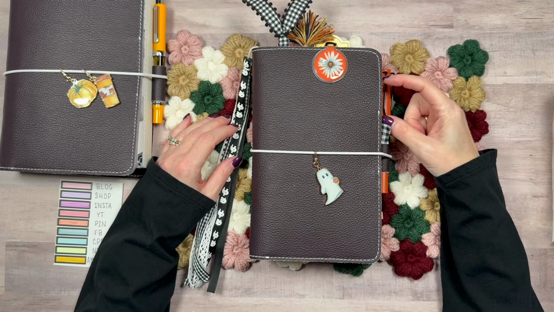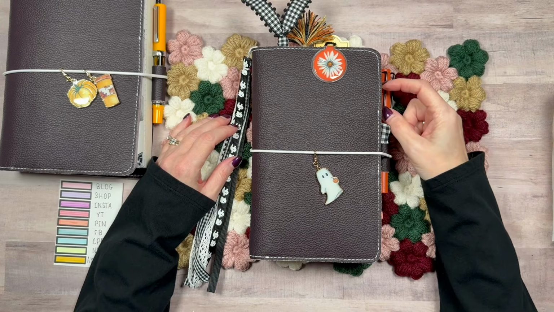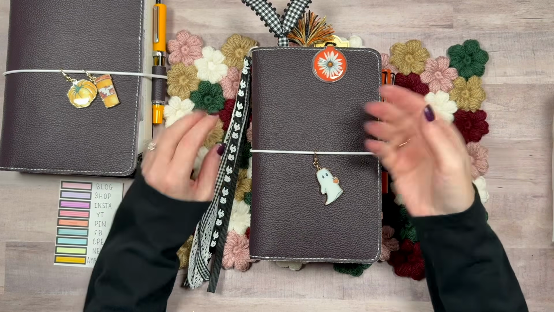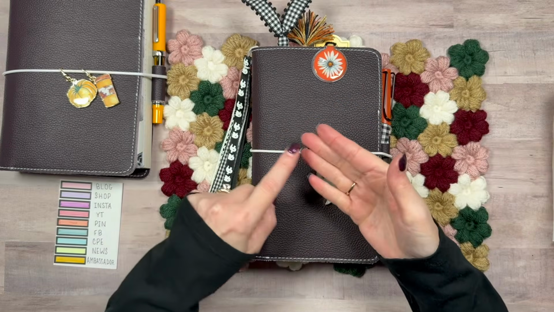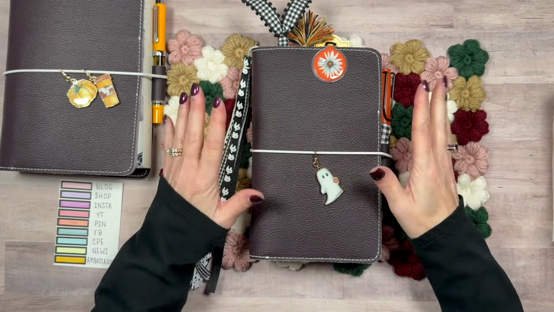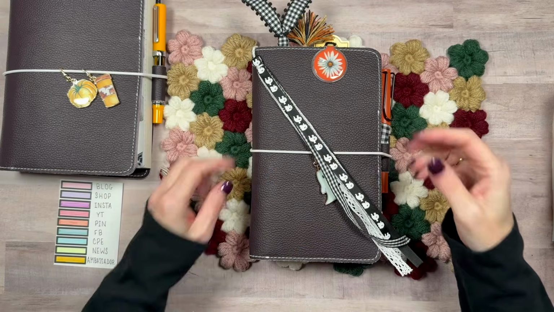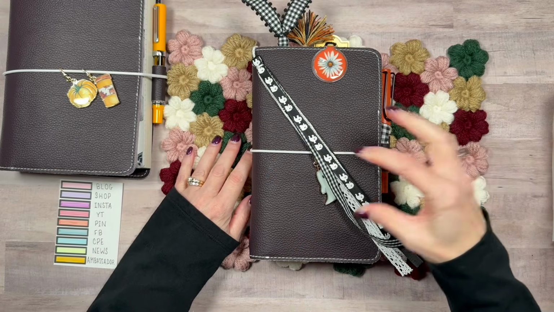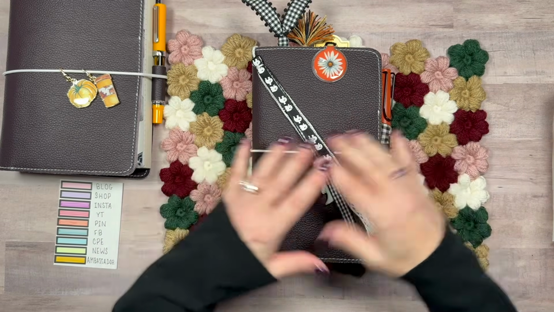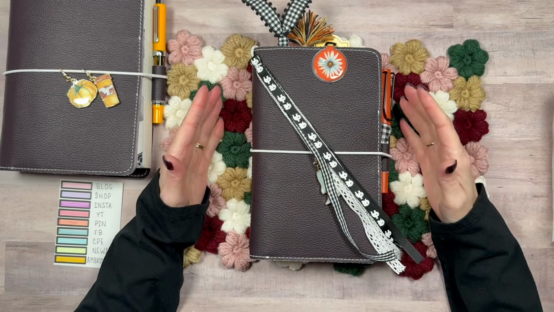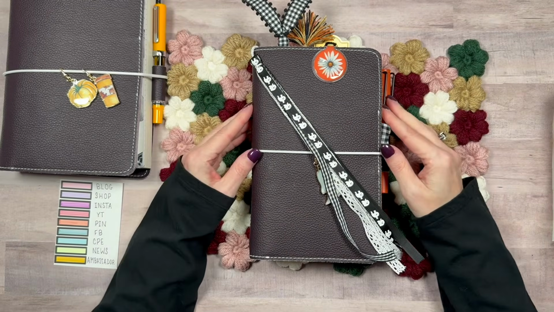So that's where you can use that sticky note to put a tab on there and say Etsy sales or store sales or whatever. So by using removable tabs and post-it notes, you're expanding your traveler's notebook in ways you probably aren't even thinking of at this point.